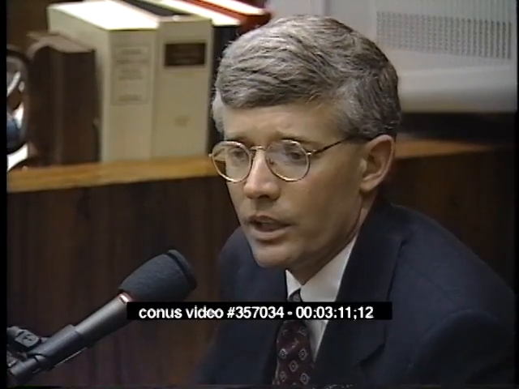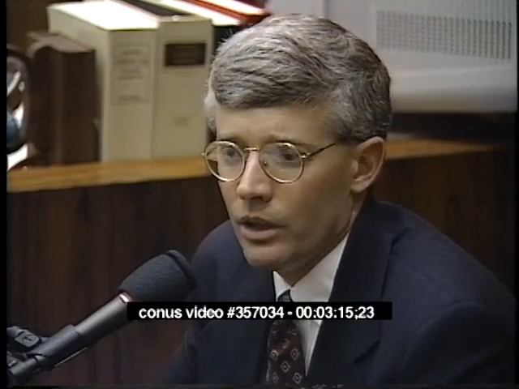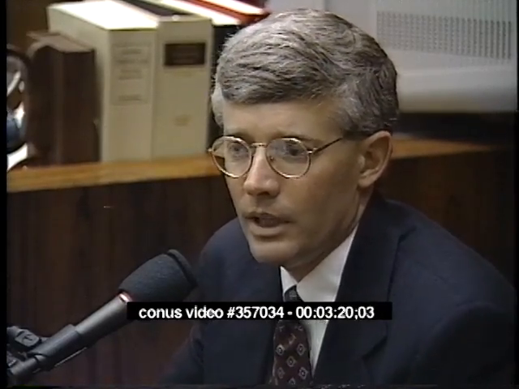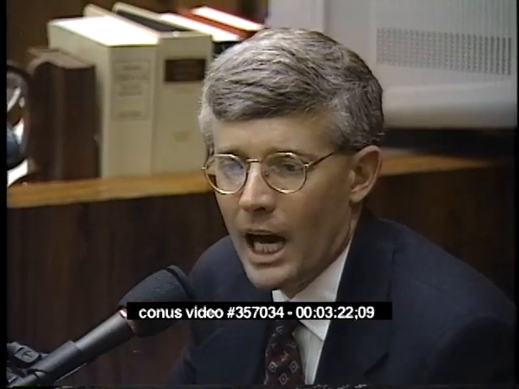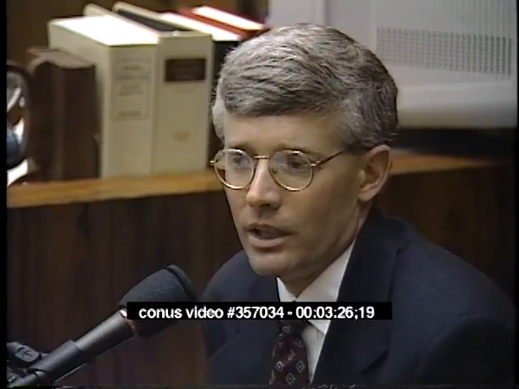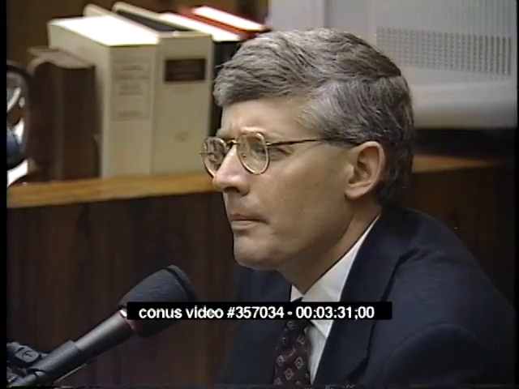The stereo binocular microscope allows me to look at the material from a three-dimensional look. The optics are set up in such a way that you're looking at it three-dimensionally, so you can focus up and down and see what's underneath things. Okay.